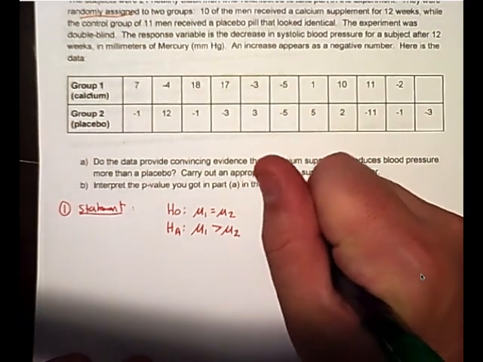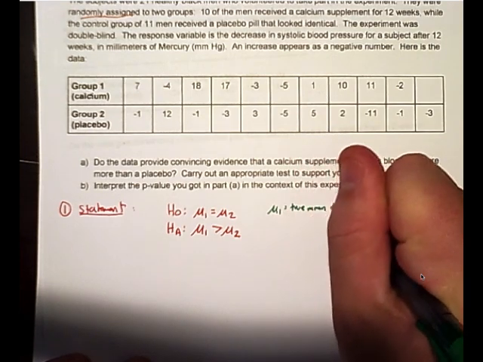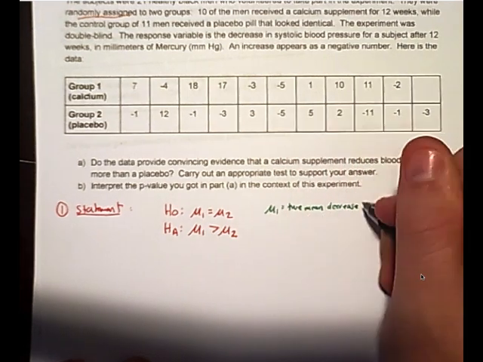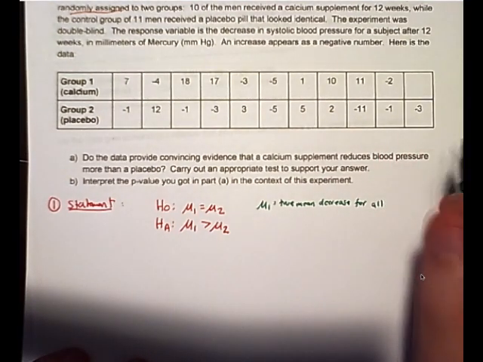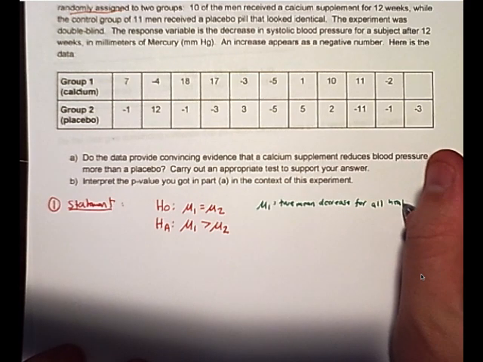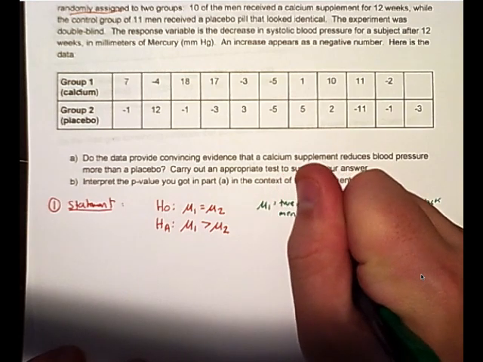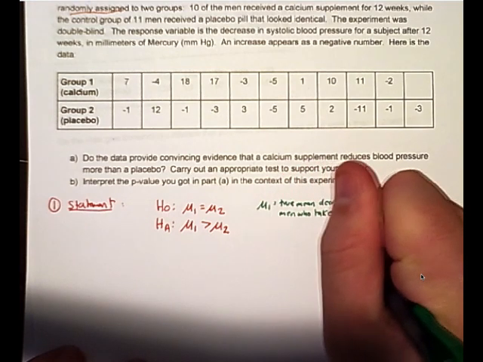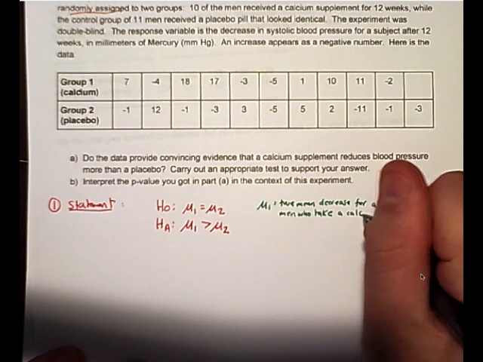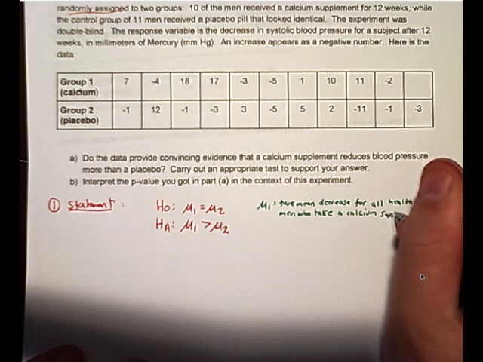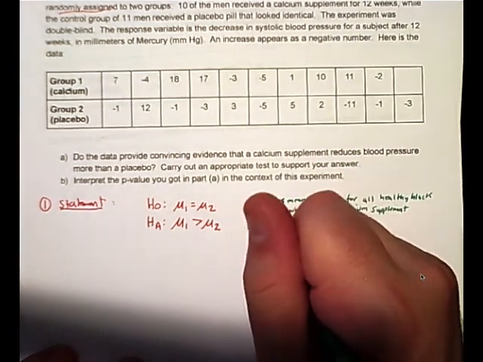Okay, mu1 is the true mean decrease for all healthy black men who take a calcium supplement. So I'm defining what mu1 is, and I'll define what mu2 is.